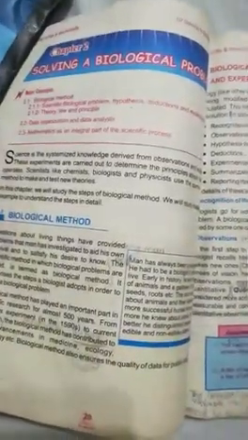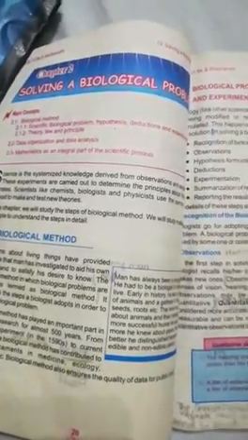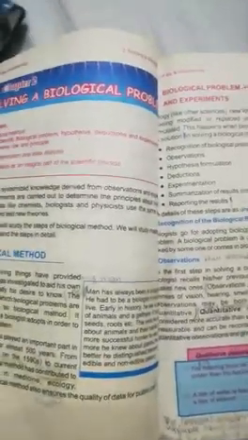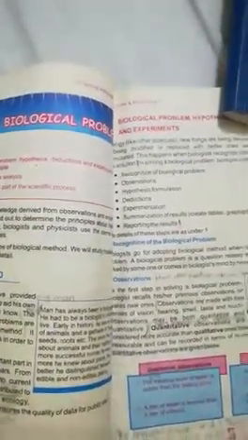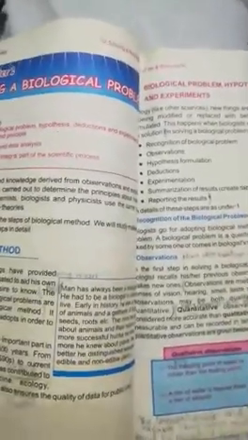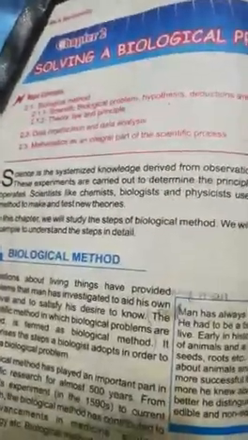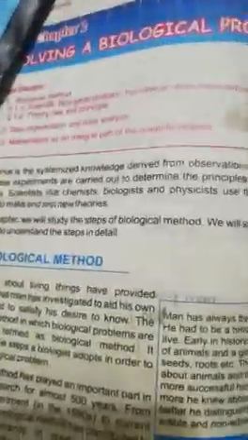Of this book, and now we're going to start chapter number 2, and the name of this chapter is solving a biological problem. Means how we can solve our biological problems. As you have solved your mathematical problems by using mathematical formulas, in this chapter we'll study how to solve a biological problem. So today we'll start from page number 20, and we do a quick reading.